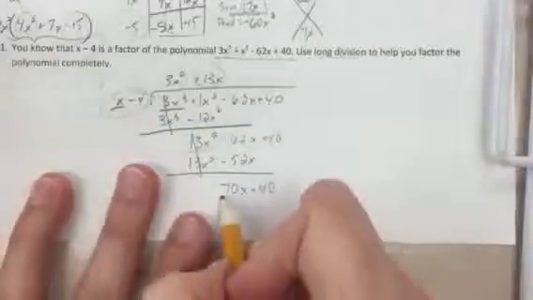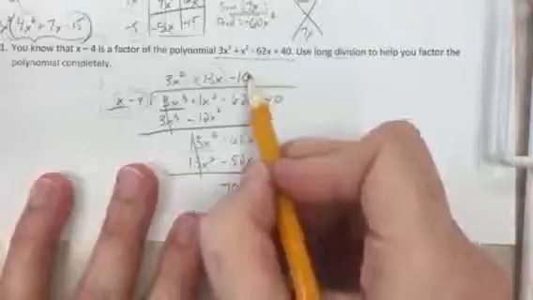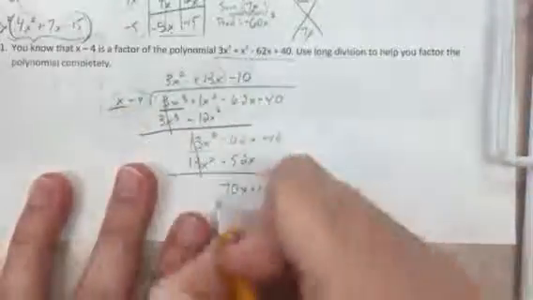Now I've brought this down. So now I just, again, divide this by this, and that gives me negative 10. Now I distribute this times this. Negative 10 times x minus 4 is negative 10x plus 40, and that's the remainder of 0, which we knew would happen because we knew that was a factor, right? So here's the thing, this is the new factored form, right?